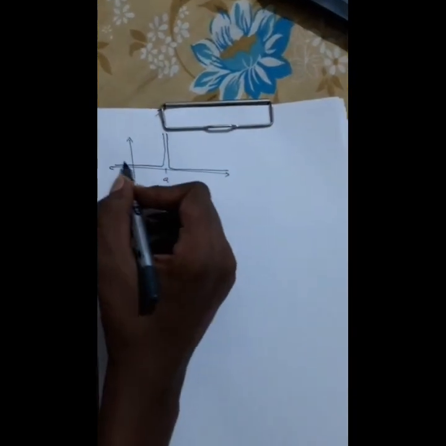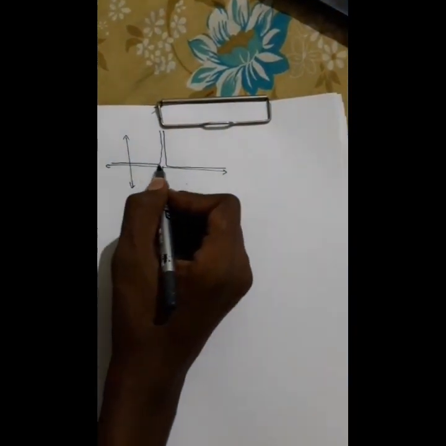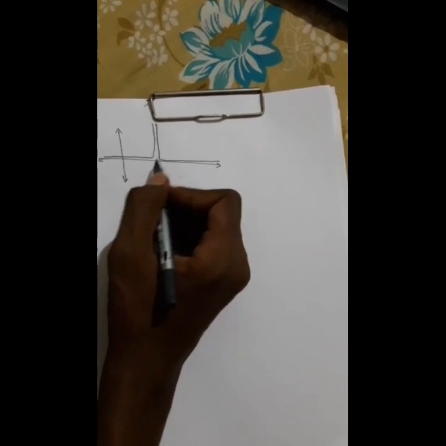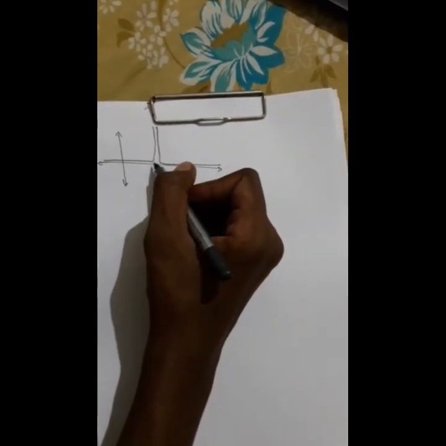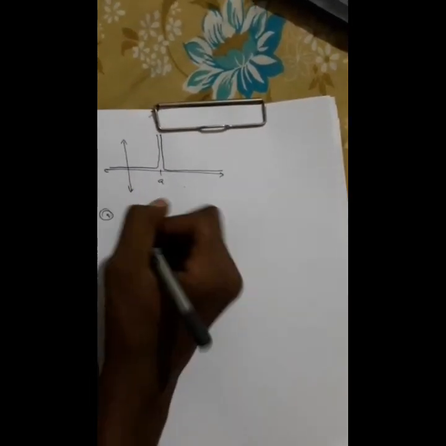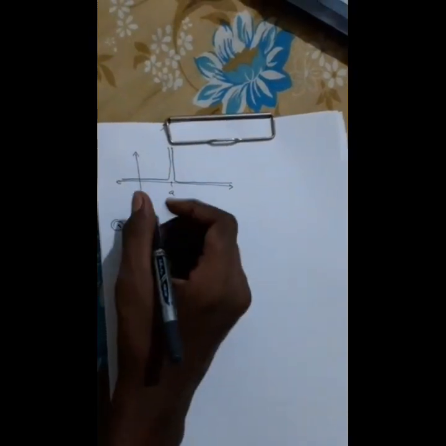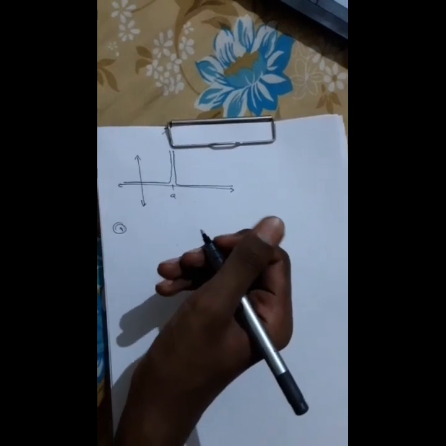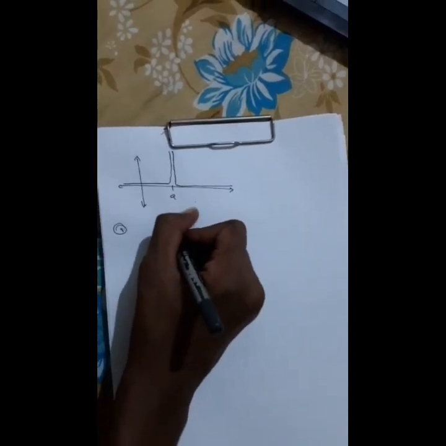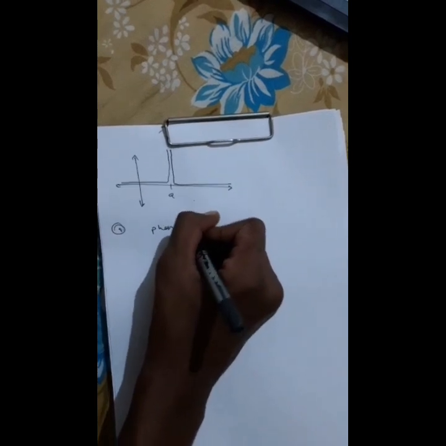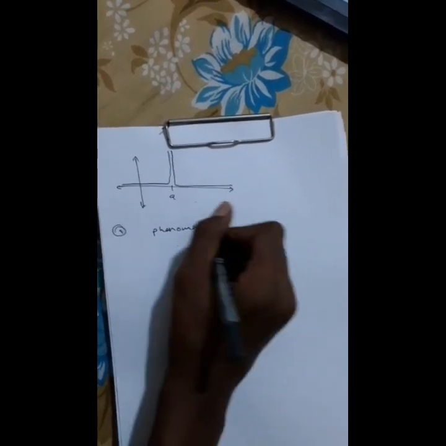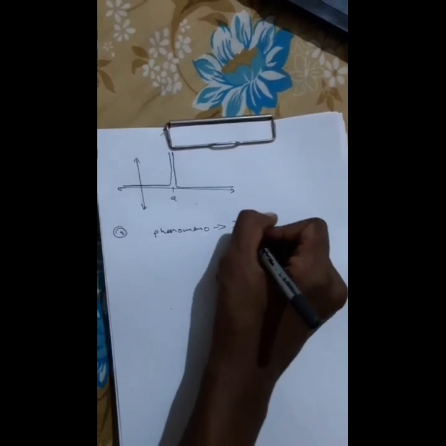I can say that the delta function will be 0 as it moves forward, but once it reaches a, whatever the parameter is, it spikes to a huge amount and then immediately drops. So I can interpret the delta function as something which captures a huge change in a small amount of time. In this problem, the phenomenon, I think, is impulse.